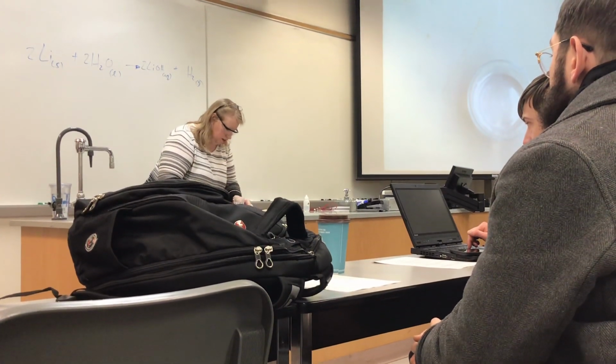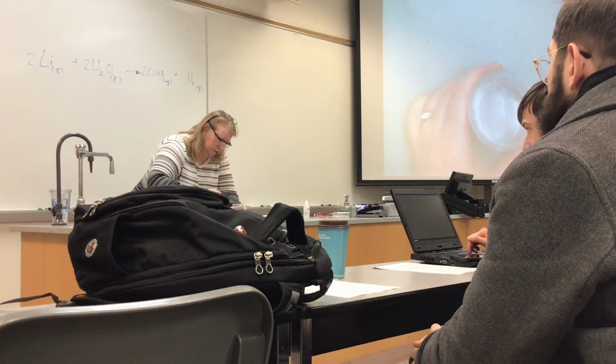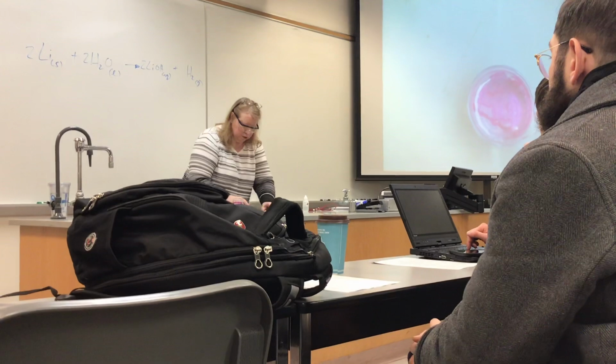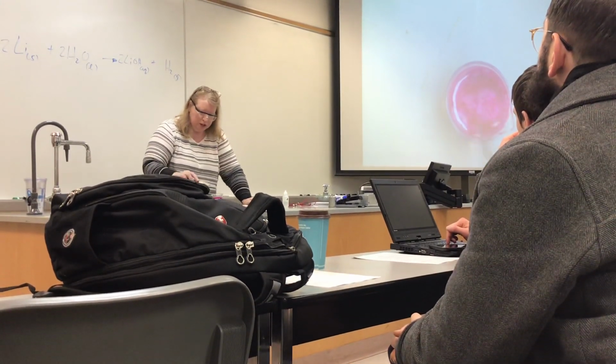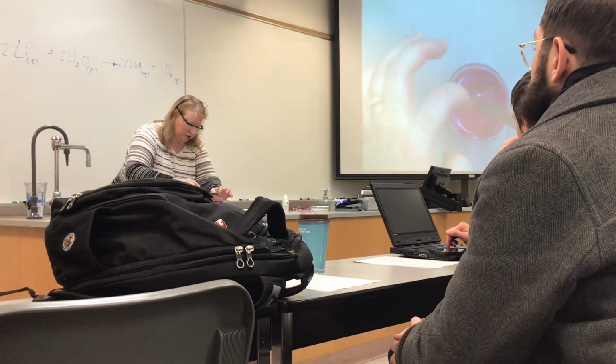Having a problem today getting this off the spatula. There we go. Sticking with the mineral oil. Maybe it'll break the beaker. Okay, there we go. What do you know about that reaction? Anything different about it? It's a little faster, right?